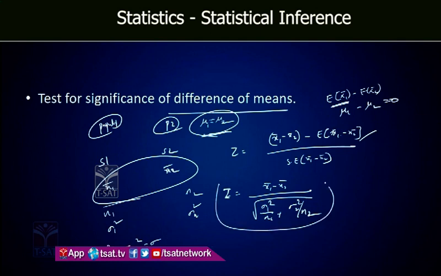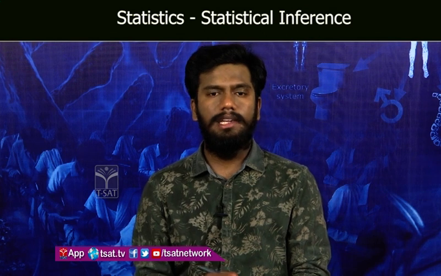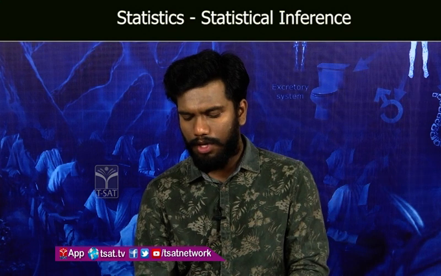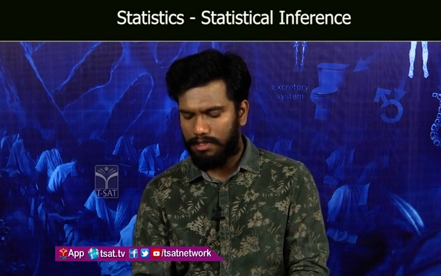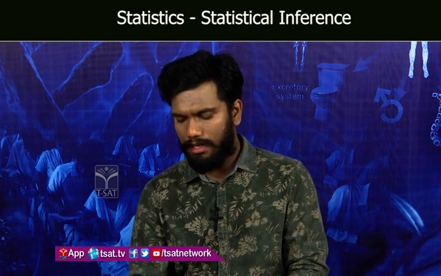Then my z statistic will change to x1 bar minus x2 bar divided by sigma into the square root of 1 by n1 plus 1 by n2, since sigma 1 square and sigma 2 square are equal and can be taken outside. So this will become my z statistic when the standard deviation for the two samples is equal. The remaining steps are equal. Find the calculations. If mod of z calculated value is greater than the z table value, reject the null hypothesis. When z calculated is less than the z table value, accept the null hypothesis.